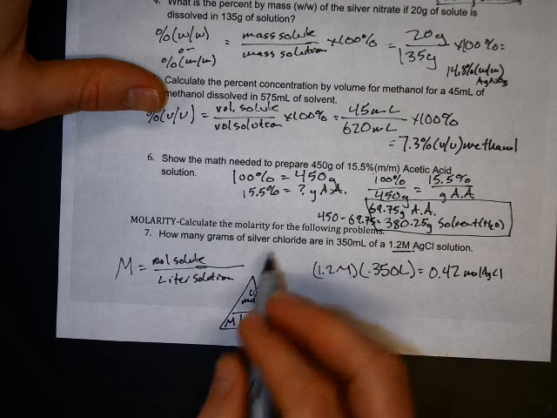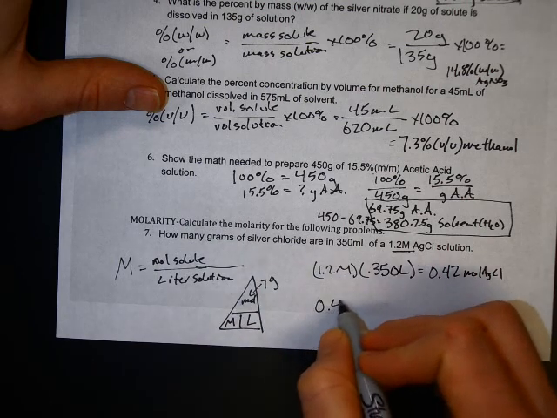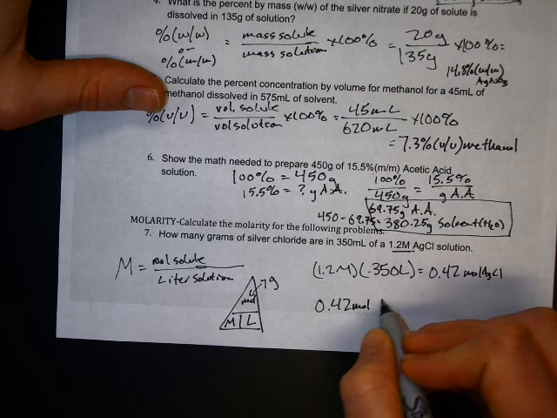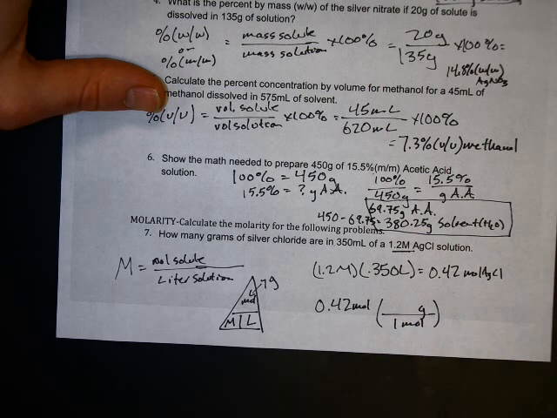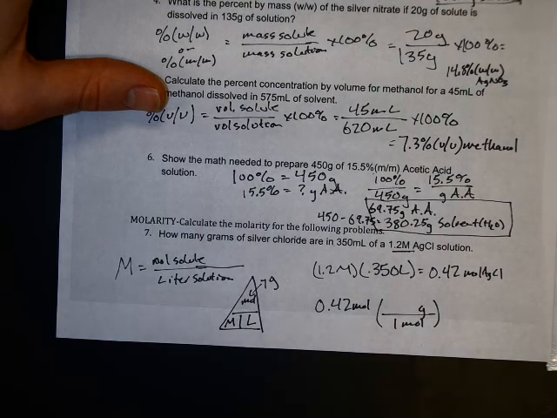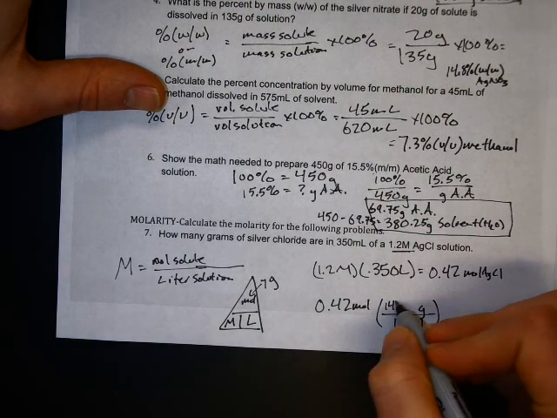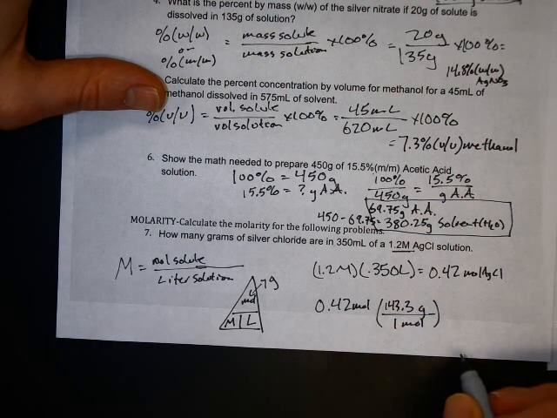But it asked me about grams of silver chloride, so again, using the molar mass conversion, I can go from 1 mole of a substance to its mass, silver having a mass of 107.87, adding that to the mass of chlorine, which is 35.45 from the periodic table, to give me roughly 143.3 grams.